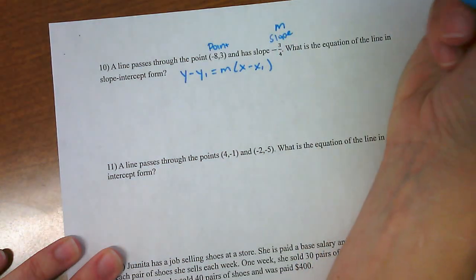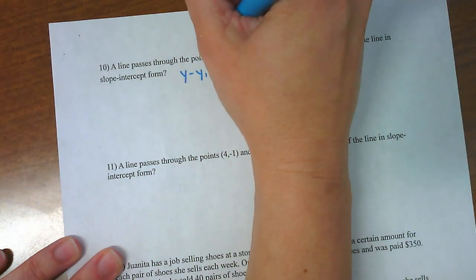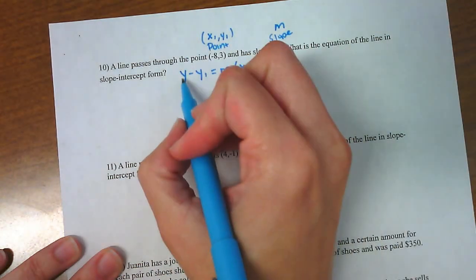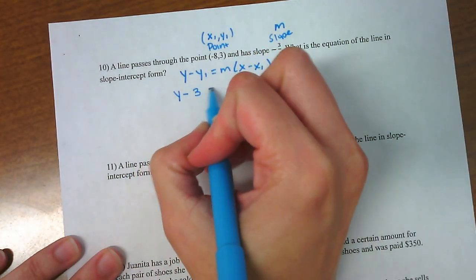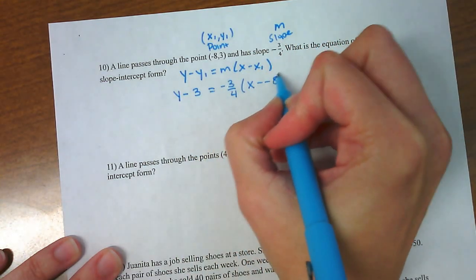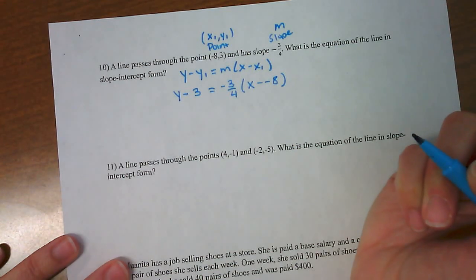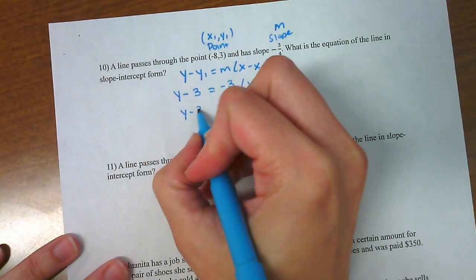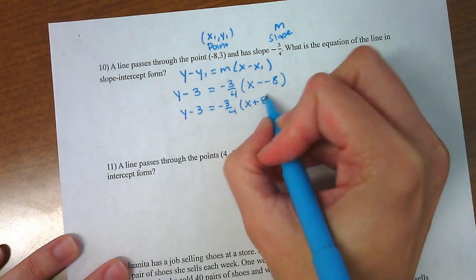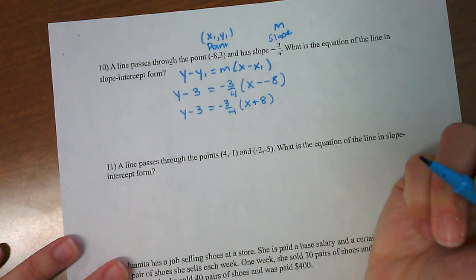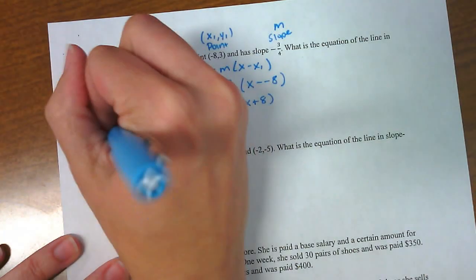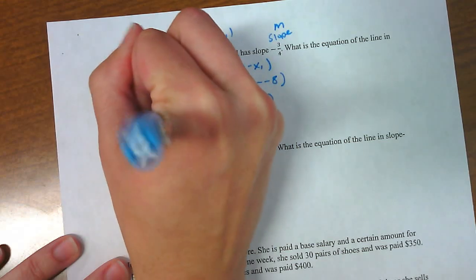So the slope is your m, the point is your x1, y1. So in this formula, if I say y minus y1 equals m times x minus x1, it would look like this. I want to clean it up a little bit because I've got this double negative, so I'm going to switch that. If I have a double negative, it makes a positive. Now, this would be my answer if it was point-slope form.